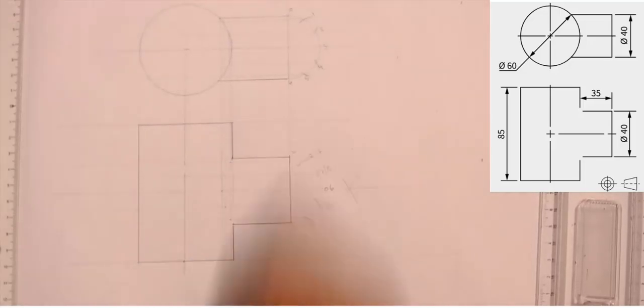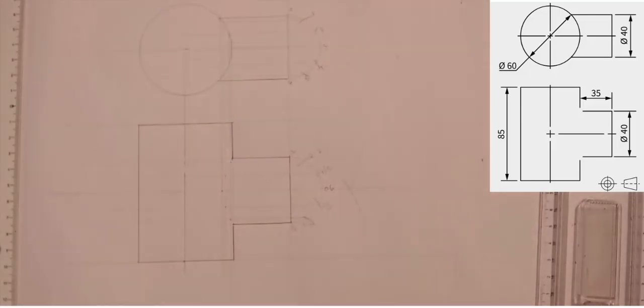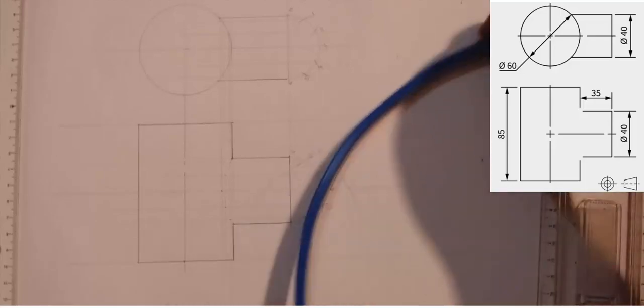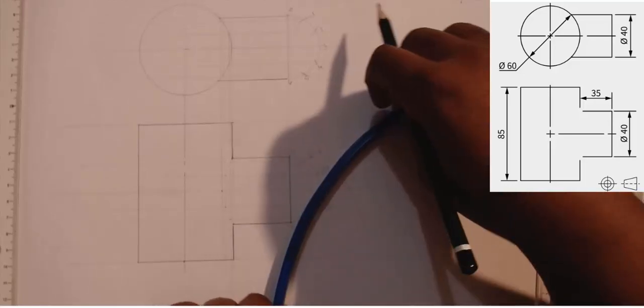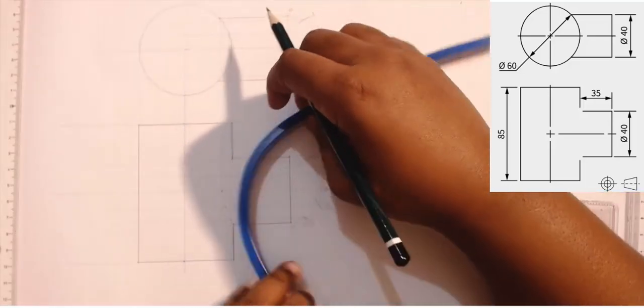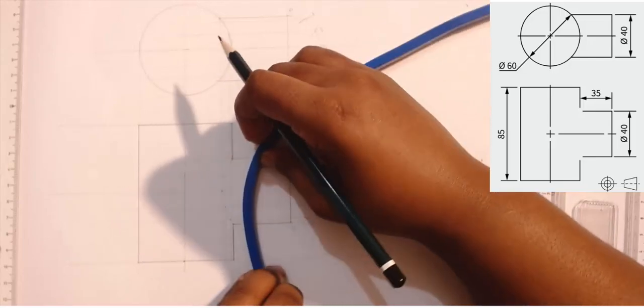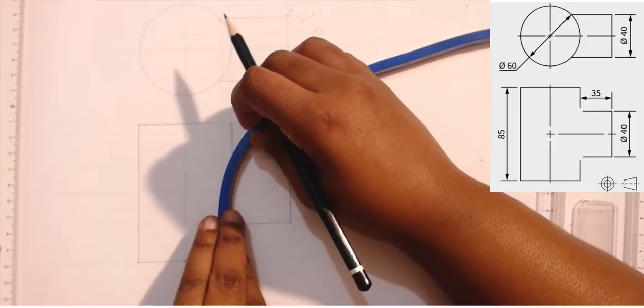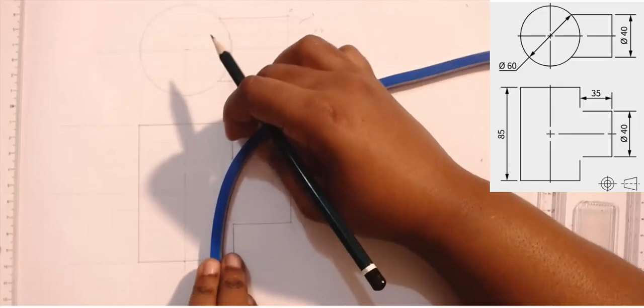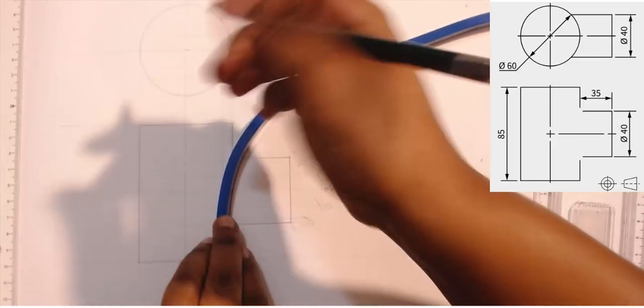Then all I need to do is get my flexicurve. So this is how my flexicurve looks like. I just get it so that I can get smooth lines. Make sure that I put it on the dot.